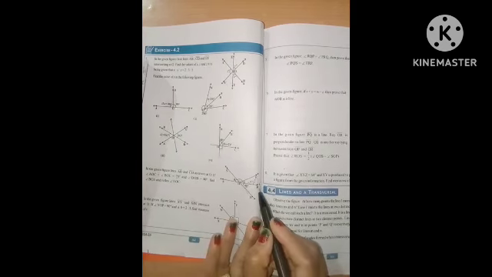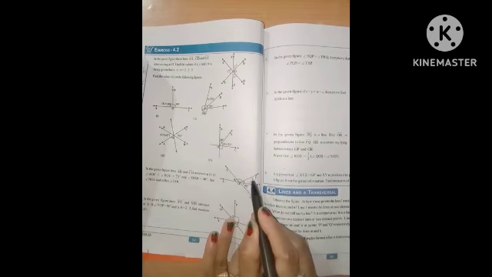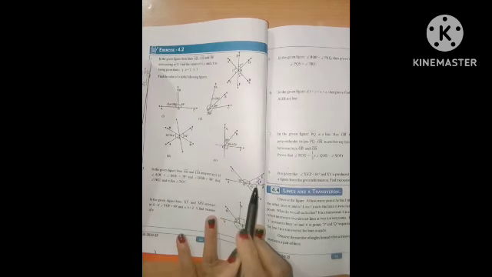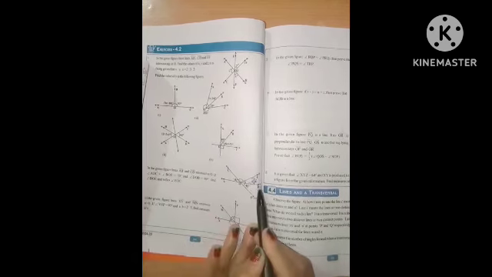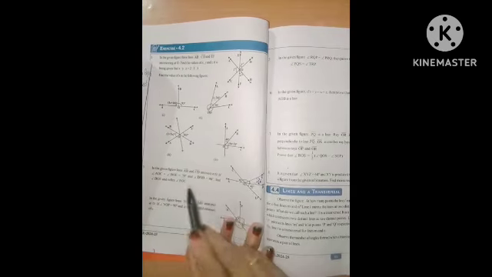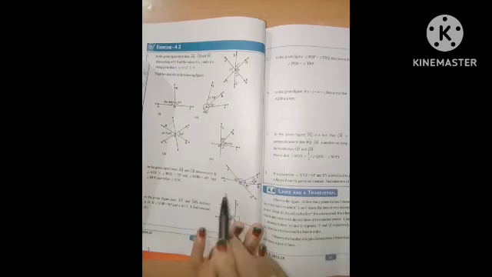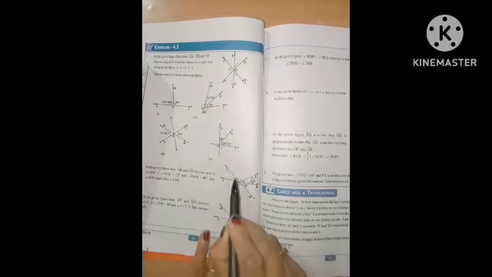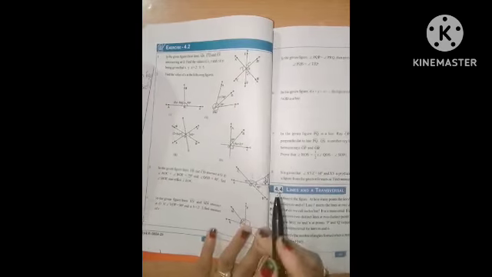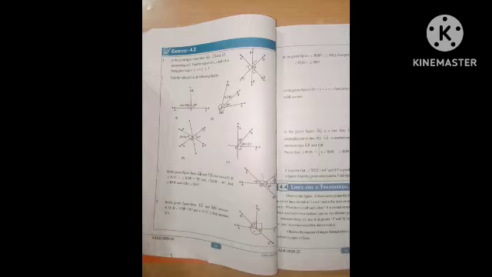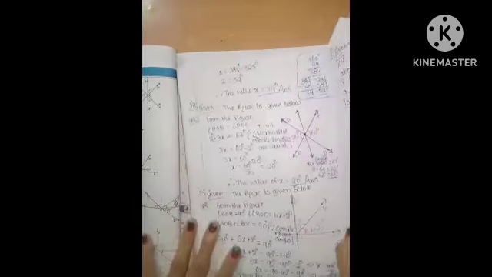How to find out BOE? How much is this one? The sum of these two angles is given, but you don't know BOE. You have to find that one, and also the reflex angle of EOC. How to calculate angle EOC, that is the explanation of this problem. Did you understand?